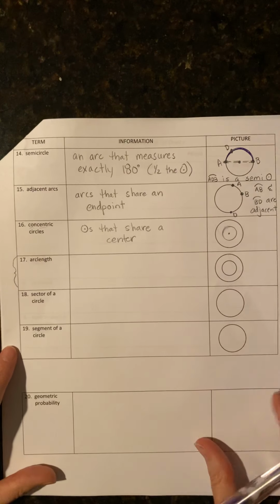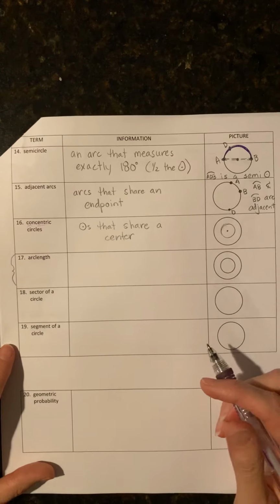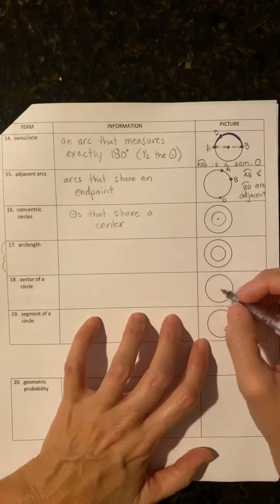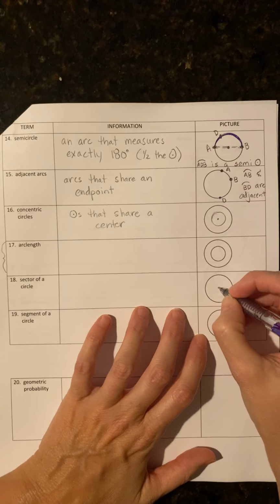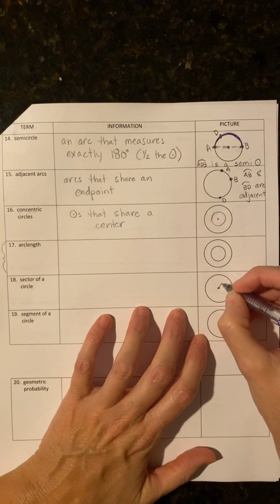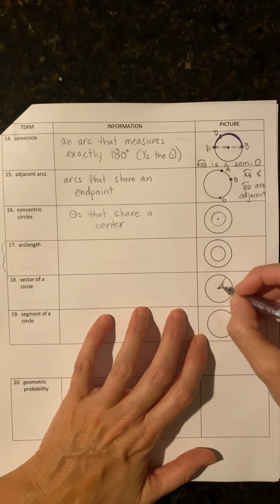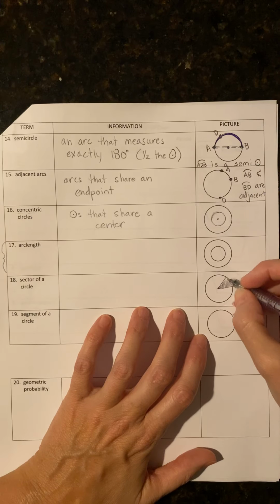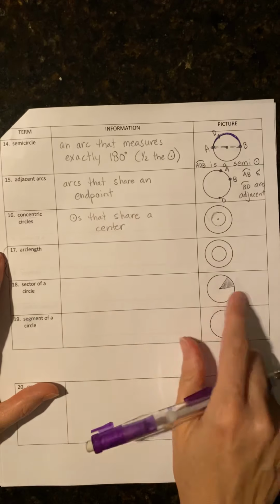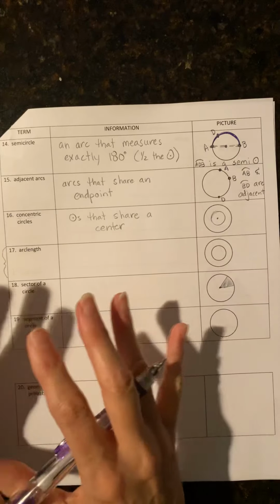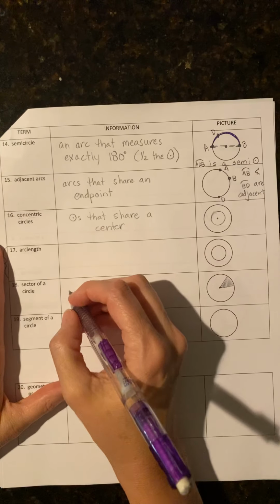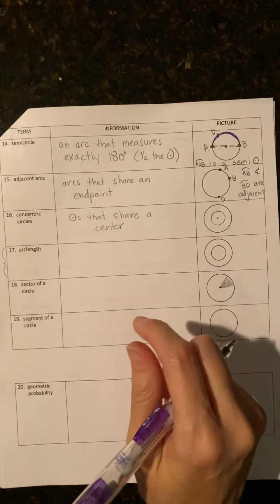Okay, sector of a circle. A sector of a circle is basically a slice. So here's a sector of a circle. And this is why I had to define arc for you. Even though we're moving arcs to the circle chapter, this is why you have to know what an arc is.